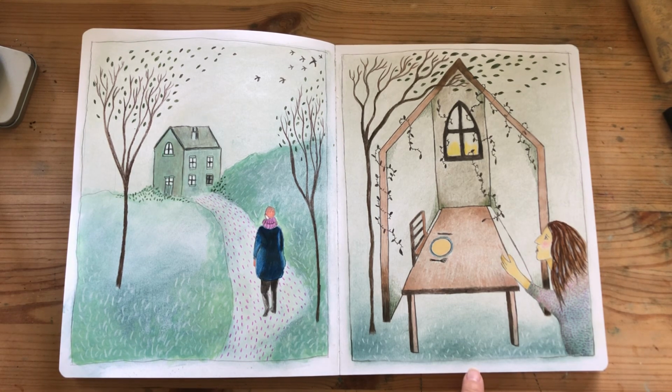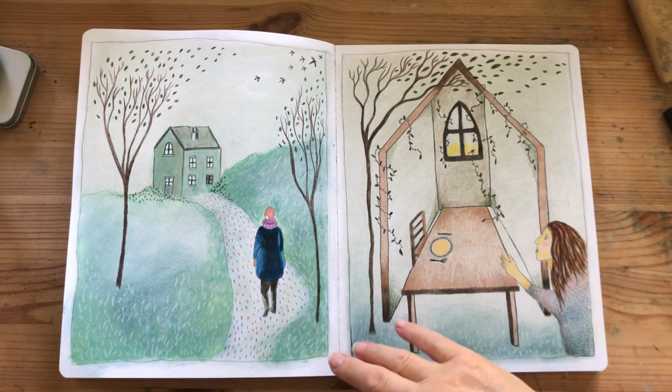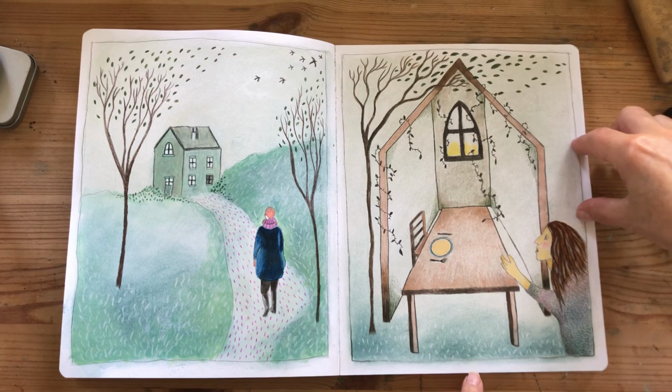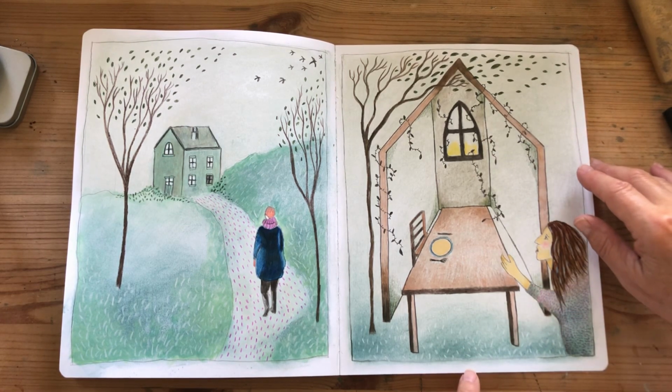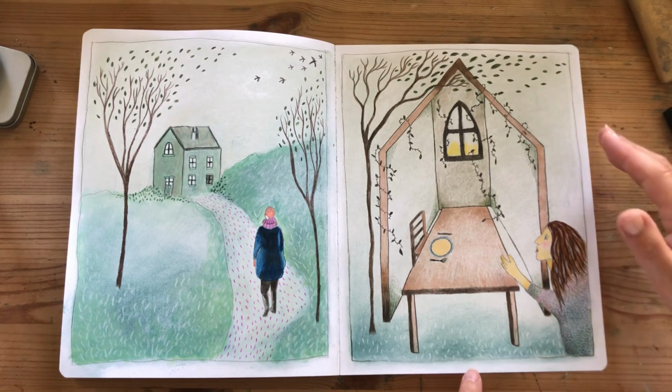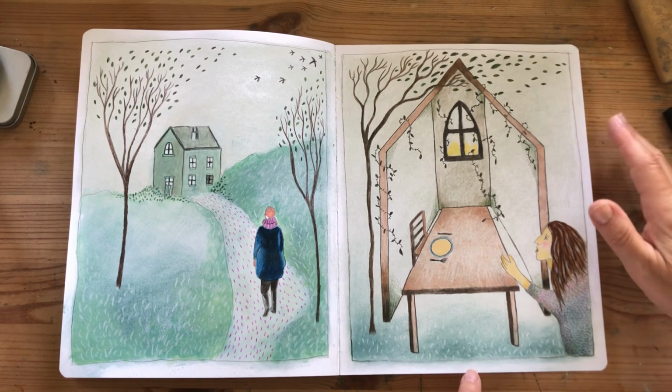I'm not sure how it's going to develop. I'm just going to carry on making imagery, using some of the softer colours and so on, with perhaps some pops of stronger colour, just so that it gives it a bit of variety. But I'm not sure where the story is going.